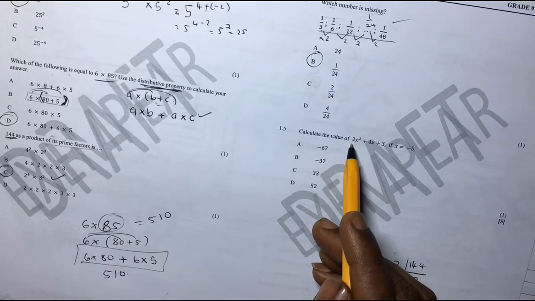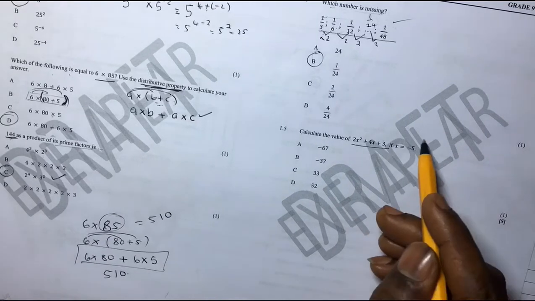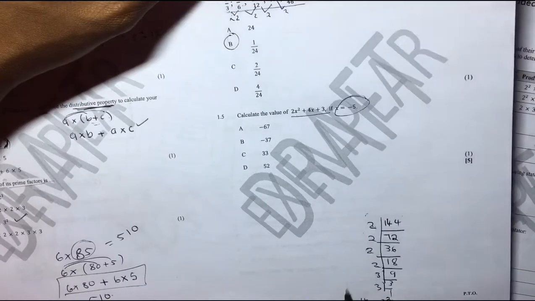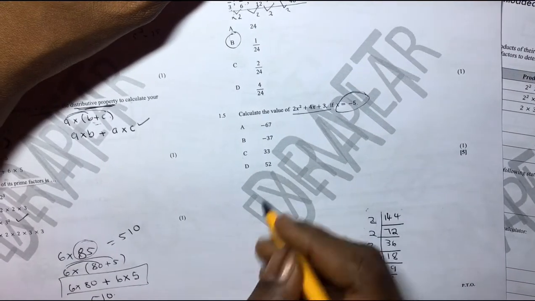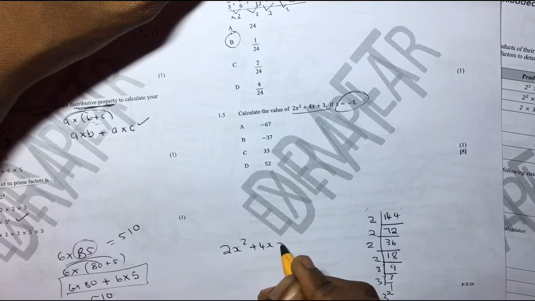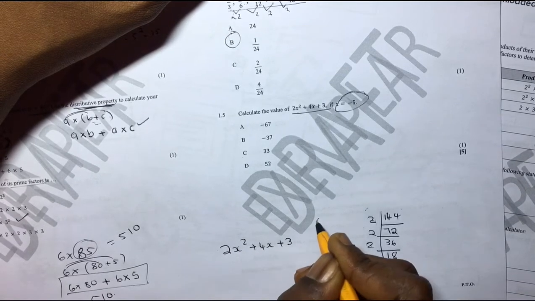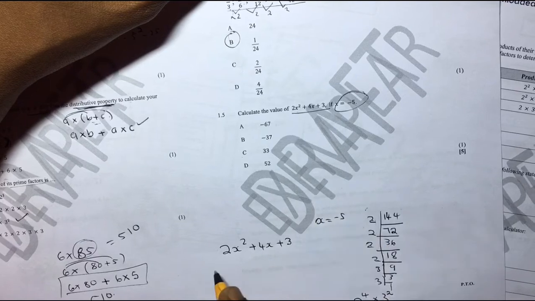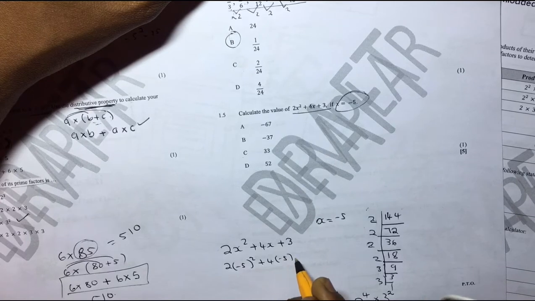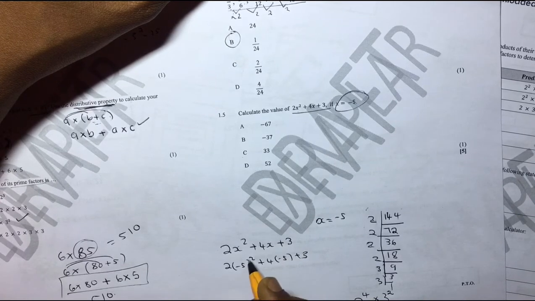Calculate the value of this if x is minus 5. Can you see the question? I hope you can. I'm going to write it here. They gave us this expression. They want to know how much this is when x is minus 5. So I'm going to substitute: minus 5 squared plus 4 times minus 5 plus 3. This squared will be 25, positive.